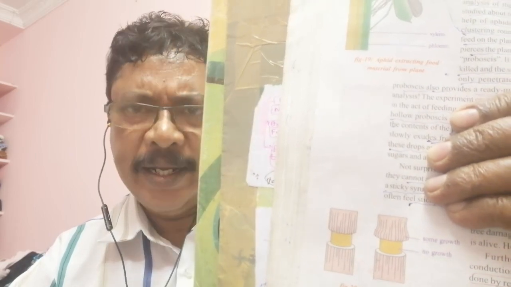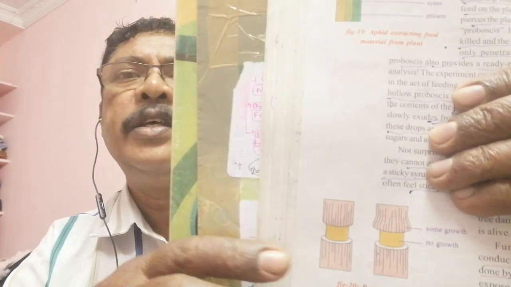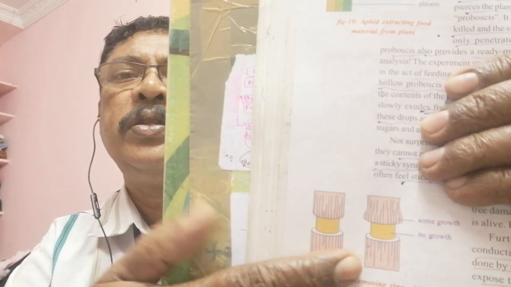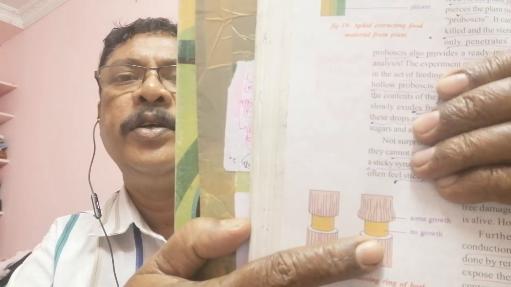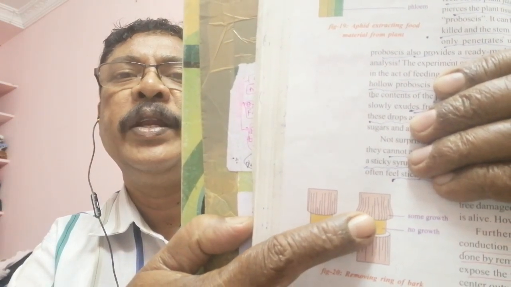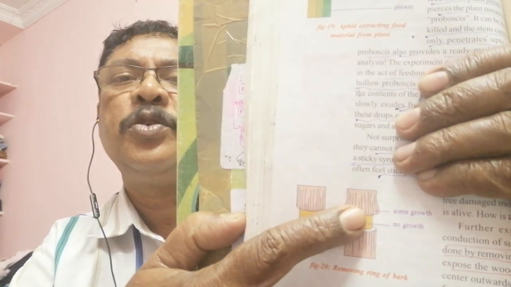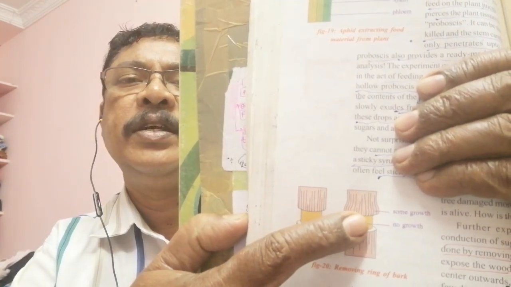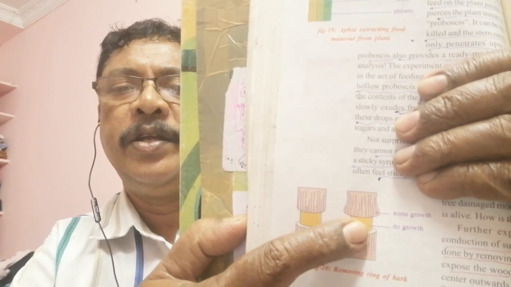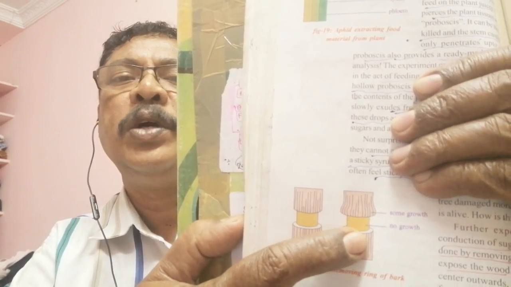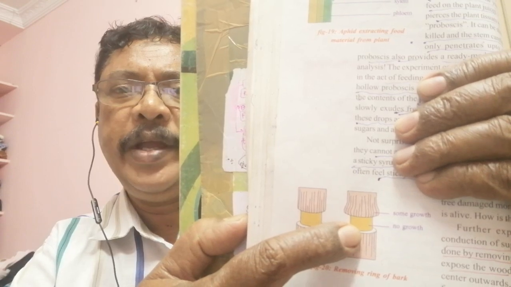After a few days, they understood there is no growth downside, but the growth took place above, it extended. The swollen region was found by the biologists above the ring where the bark was removed on the stem. Are you following?